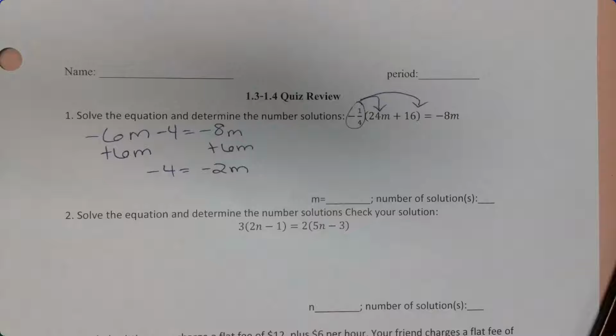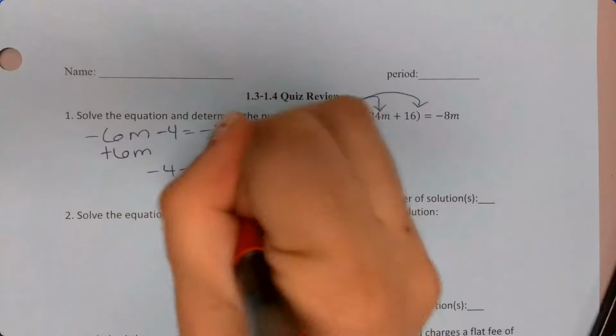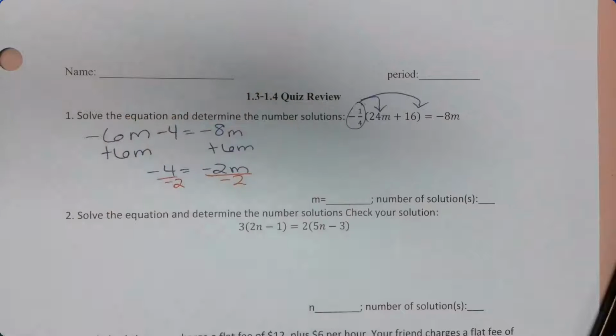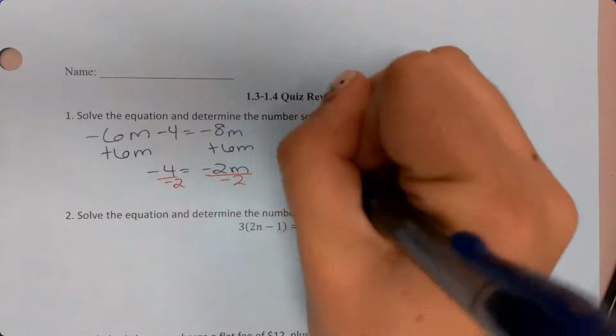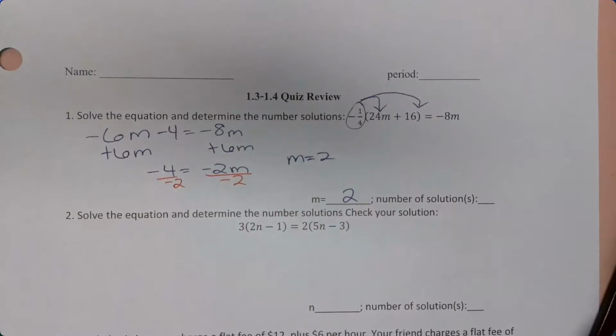I want to isolate my variable. So in order to get m alone, I'm going to divide both sides by negative 2. This will get me a positive 2. So m equals 2, and my number of solutions is 1 because I was able to get an answer.